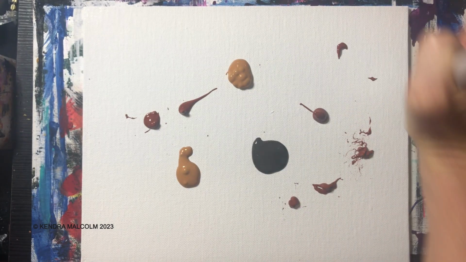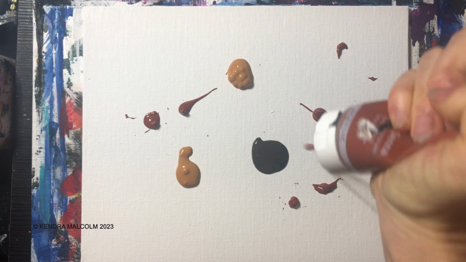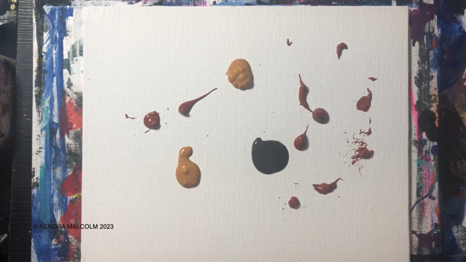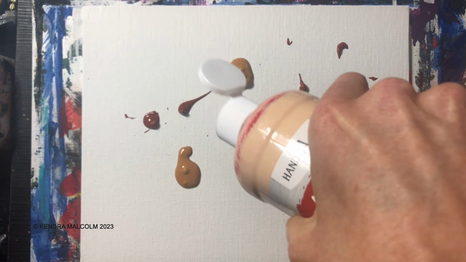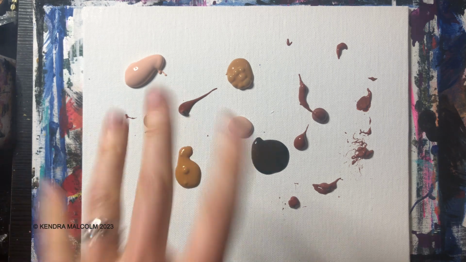All right, I think I will just add a little bit of white because I can already see it's going to be quite dark here. I don't have white handy, but I do have this color, and this is kind of a peachy color. I think this should work as just something to brighten it up. There we go. So I have my pigment down.